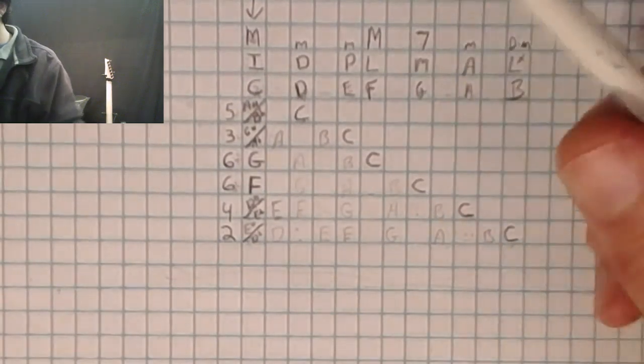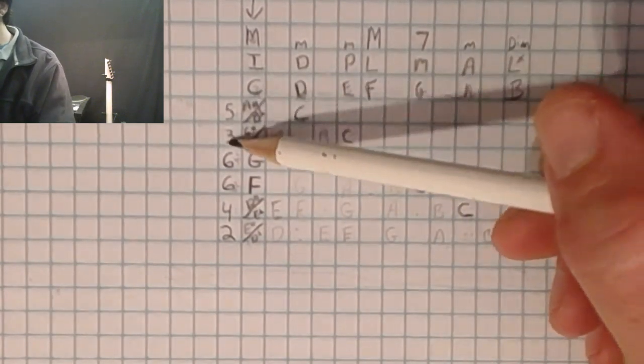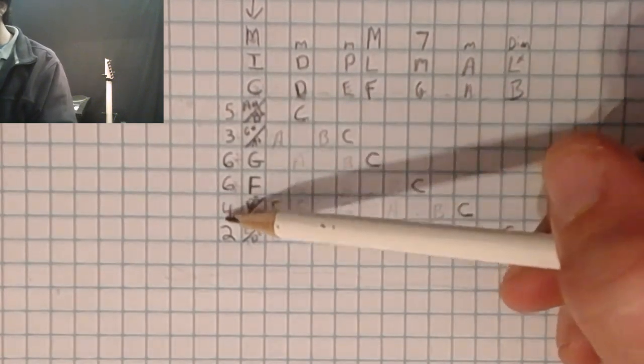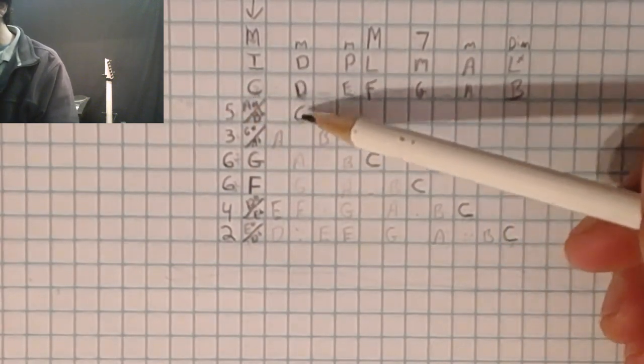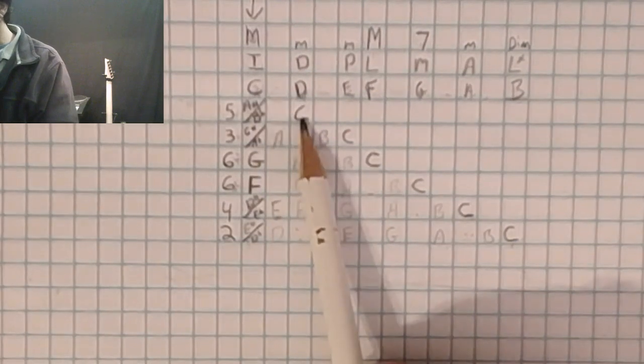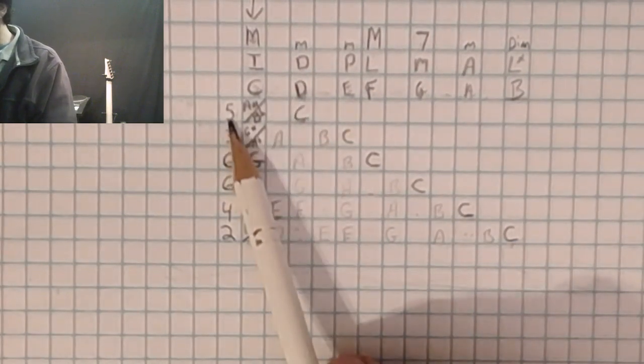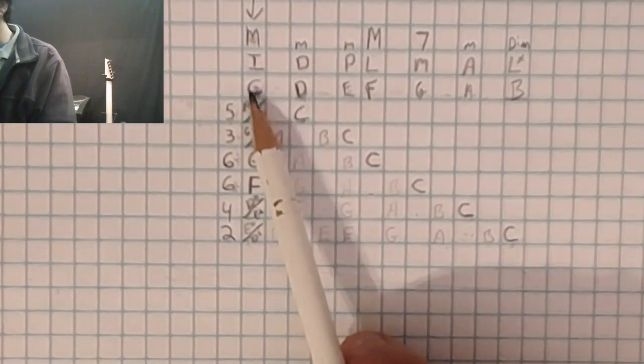Now, here's the secret, though. All these numbers, like I said, are not borrowed notes, they're overlapping notes. This means that for example, C Dorian scale shares 5 notes with the C major scale.